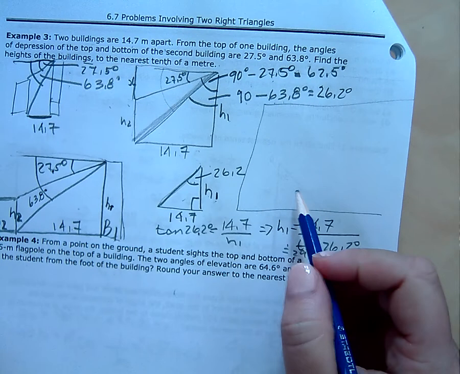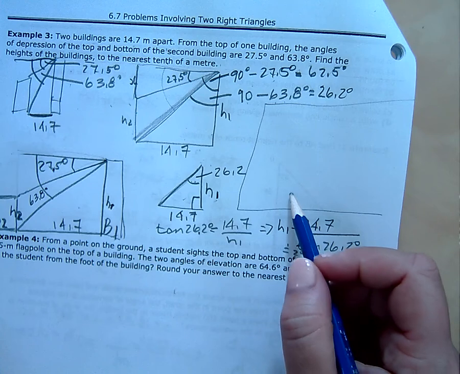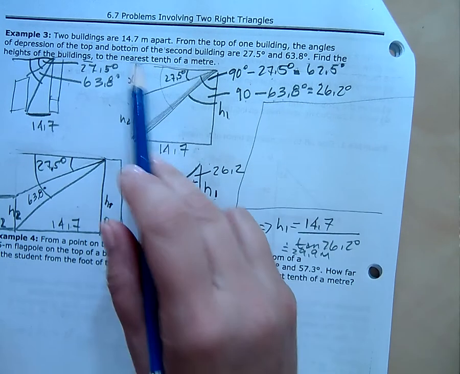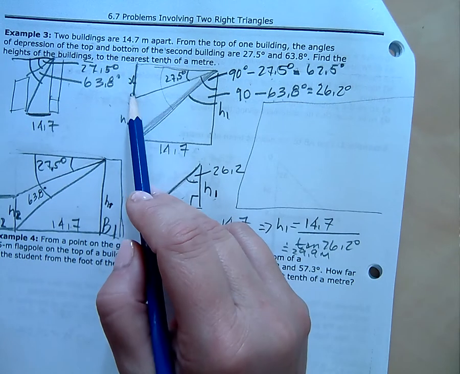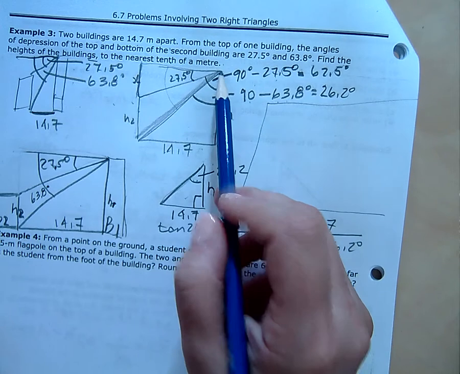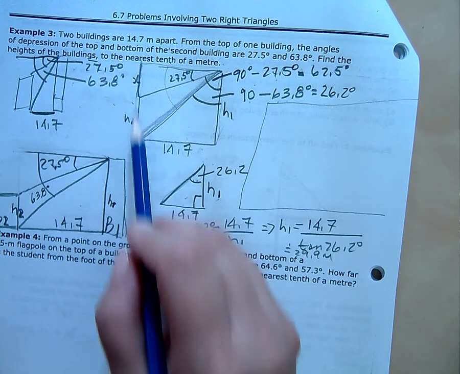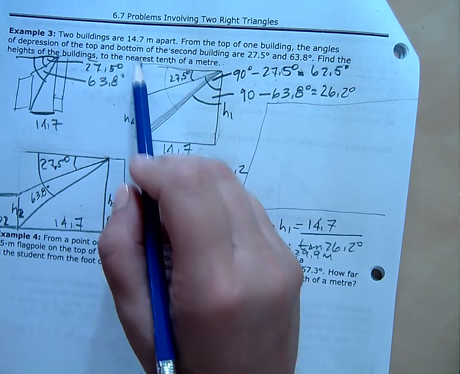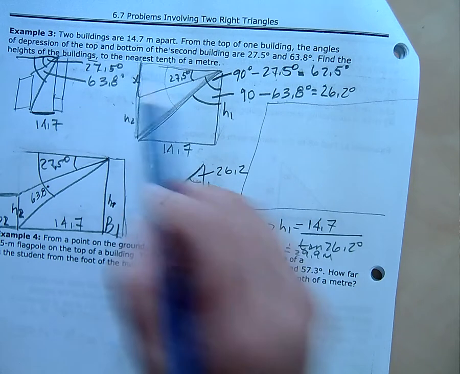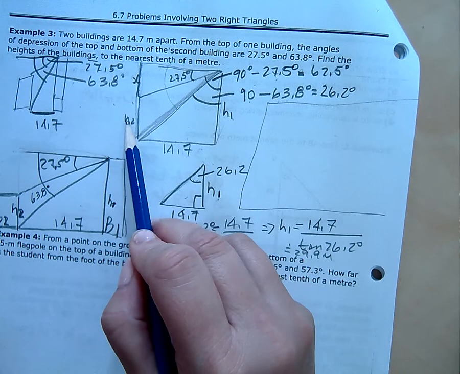So we know here that if we can find this x, we know that the first height is the same as the second height plus x.